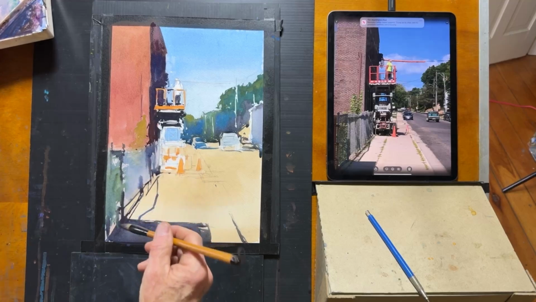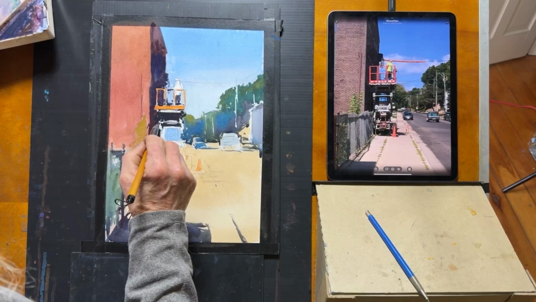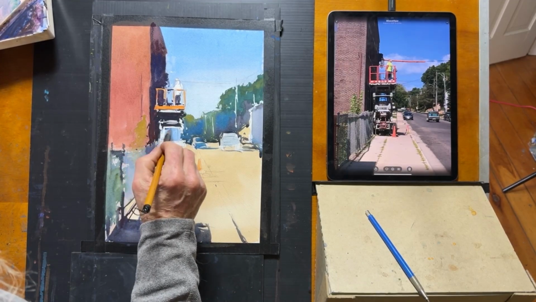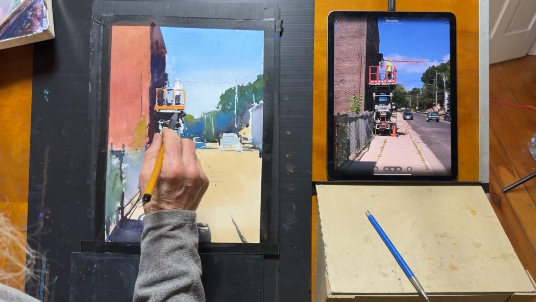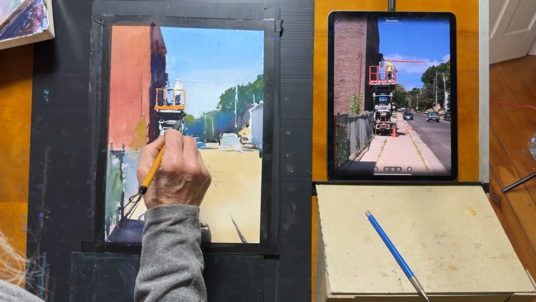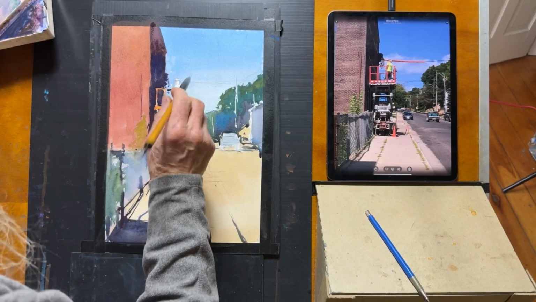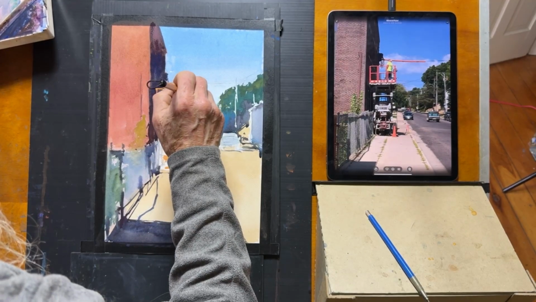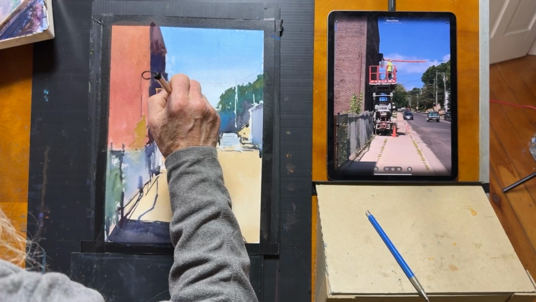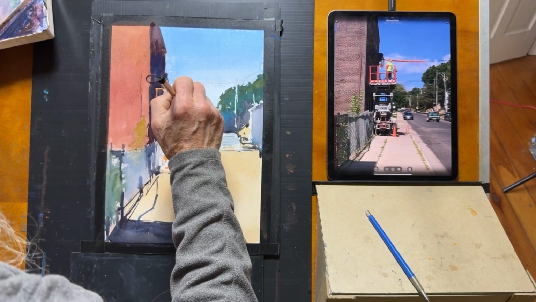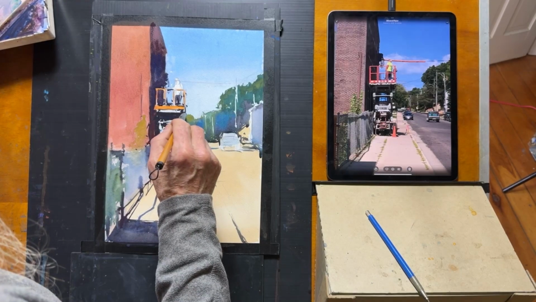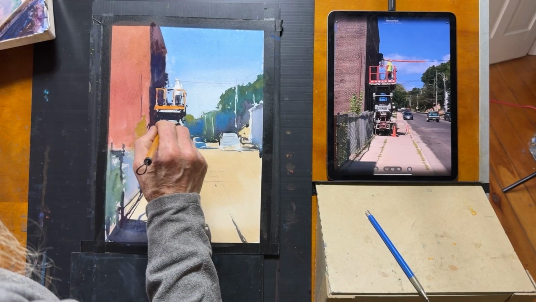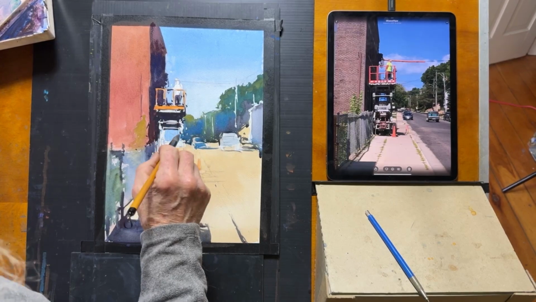I'm leaving light spots for whatever that machinery is there. Again, I'm the kind of painter who's not interested in stuff. I'm the kind of painter who's interested in how the light is behaving with that stuff. And we wouldn't see it anyway if there wasn't any light.